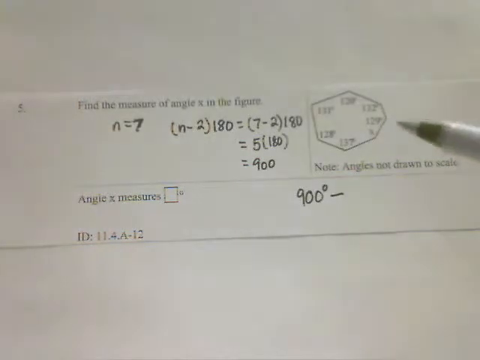I need to subtract from it the sum of these 6 angles to find out what angle X is. So I have 131, 128, 137, 129, 132, and 120. Add those together, you're going to get 777.